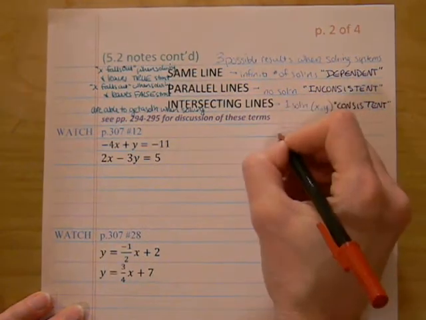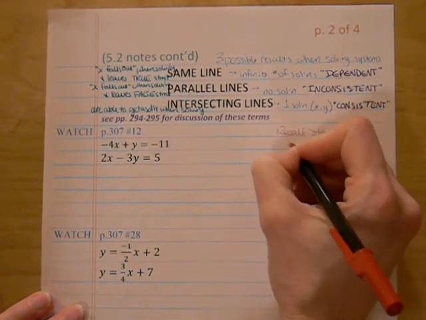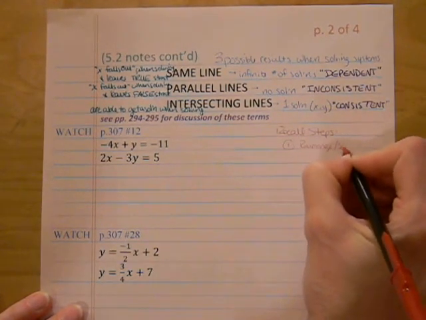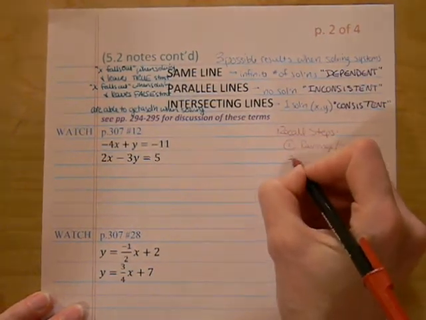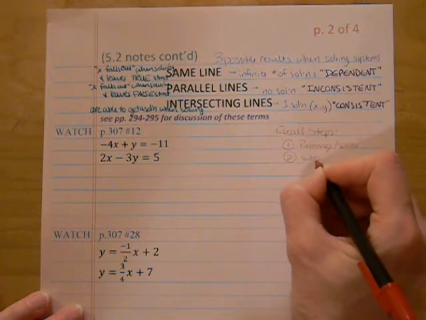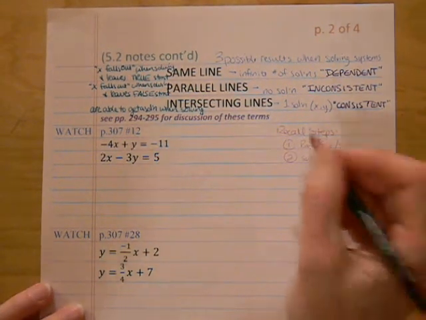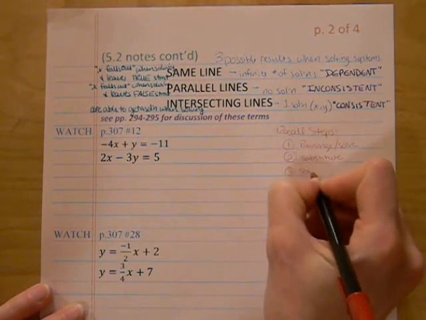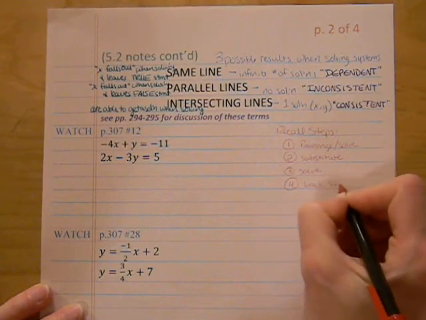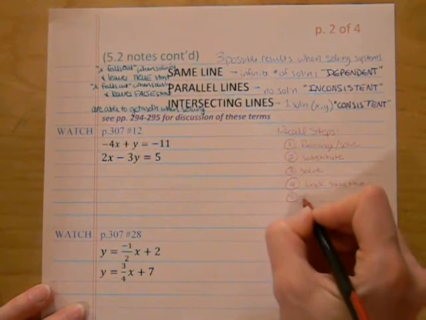Just recall the steps here from the earlier page. First, we're going to rearrange or solve for one of the variables, picking either equation. You're going to then substitute that solved equation back into the other one. You'll be able to solve then for one variable. Then you'll use back substitution to solve for the other variable. And of course, we'll check our answer.